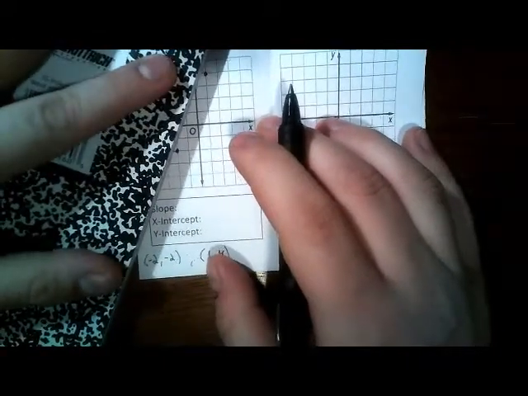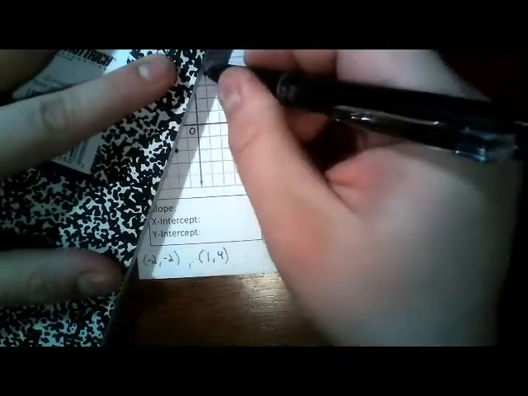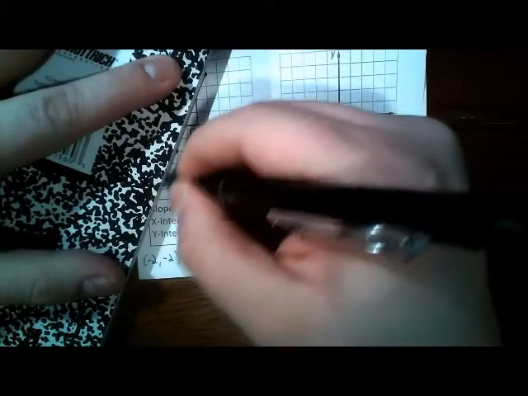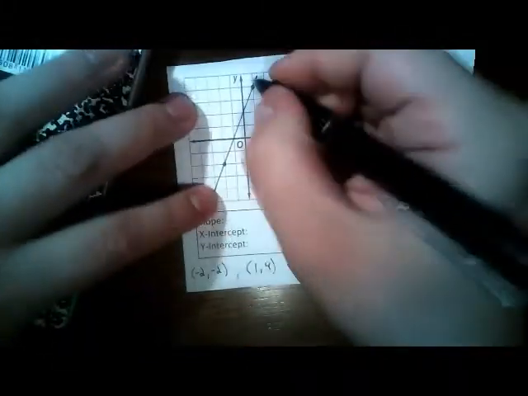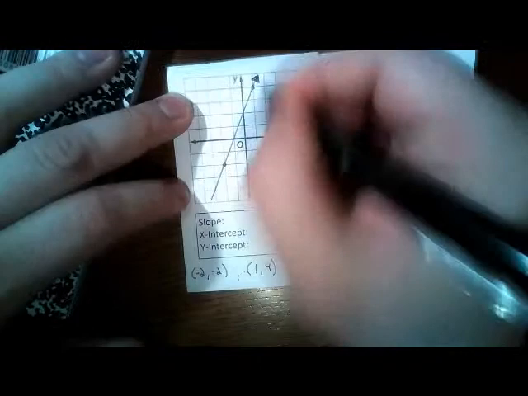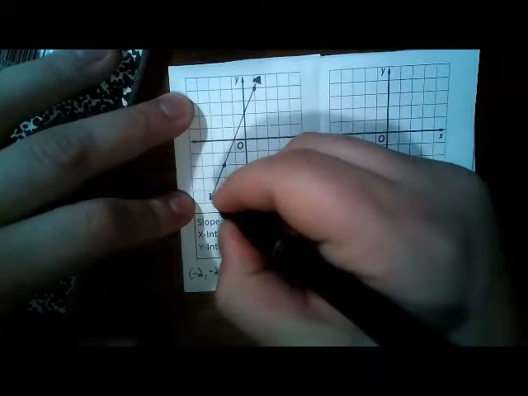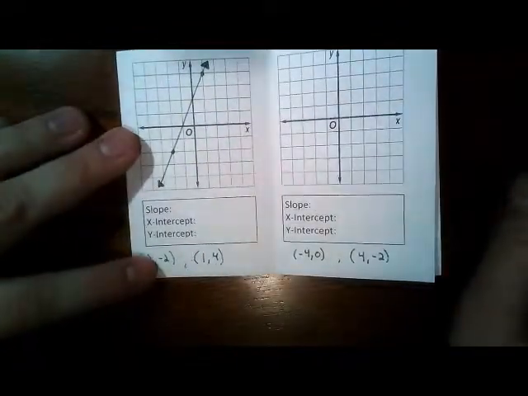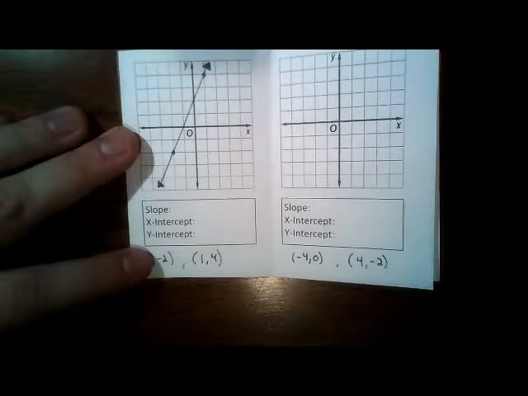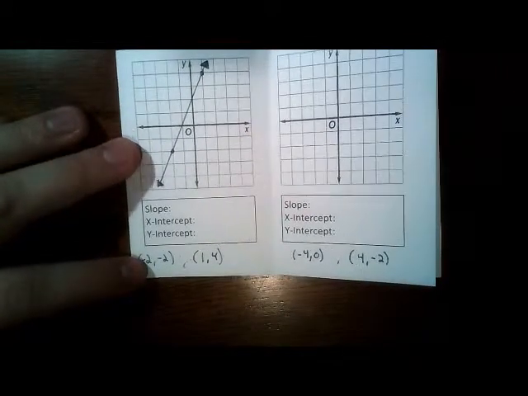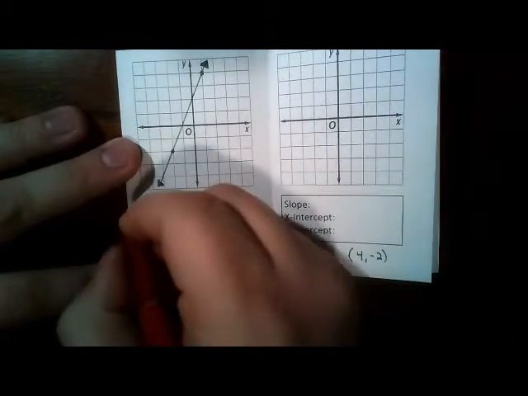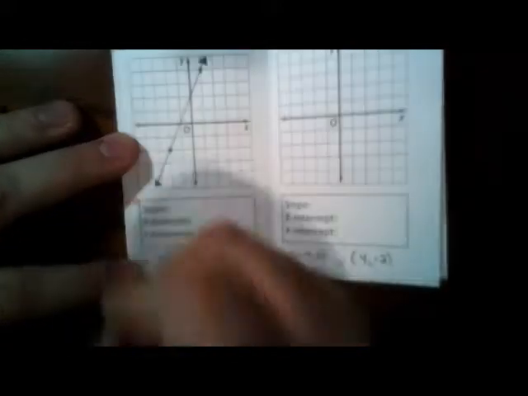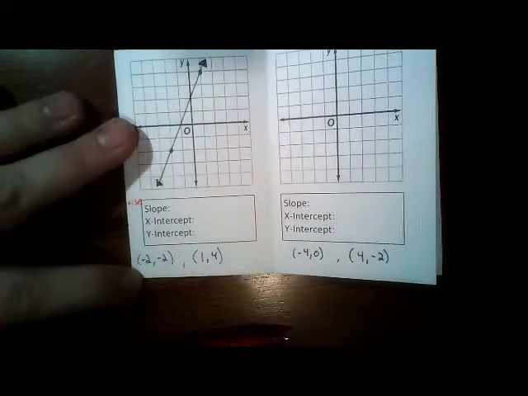I don't know where my ruler is, so I'll use the side of my book and make a line that goes through those 2 points. And my line never stops, so I'm sure to use arrows. And there's my line. And your goal for this book is to just practice finding the slope and finding the y-intercept. Now, remember, slope is rise over run.